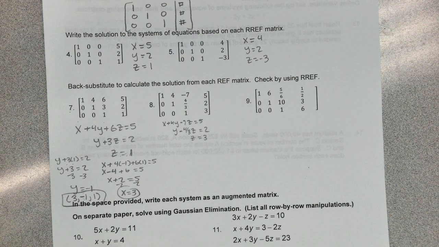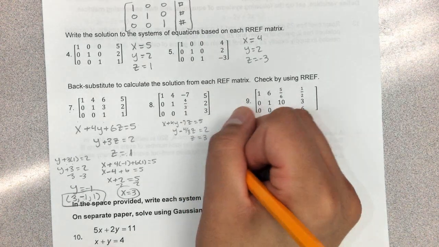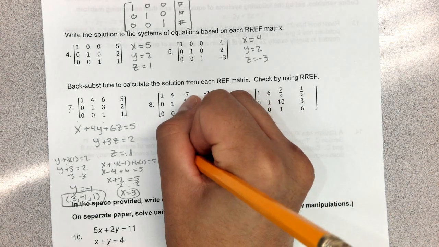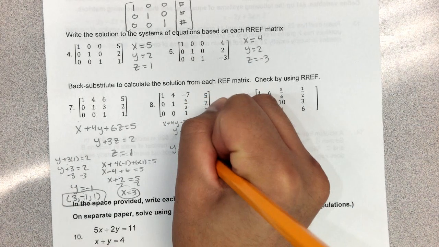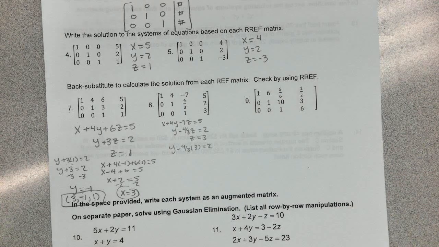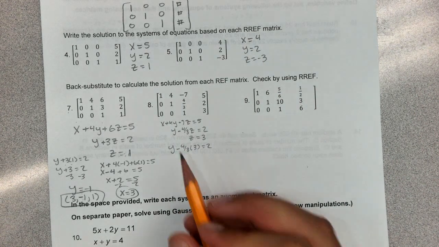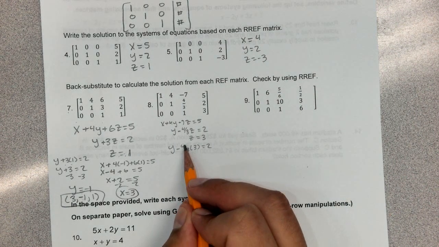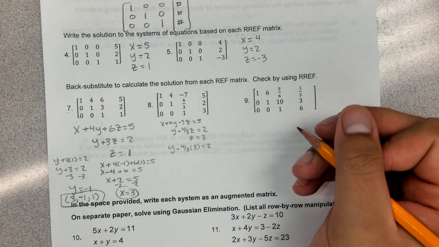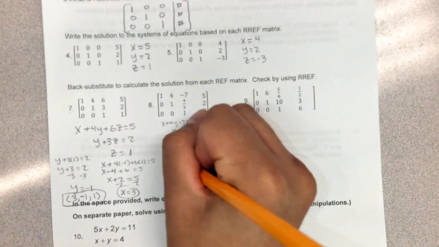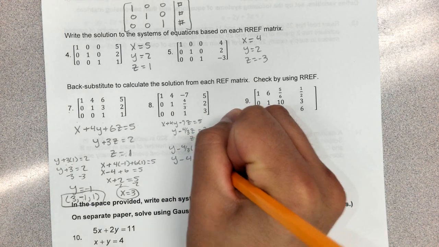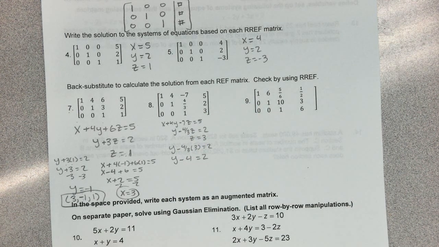We're going to use back substitution again. I'm going to plug 3 into the second equation for z. So y minus 4/3 times 3 equals 2. So we have negative 4/3 times 3. That's going to give us y minus 4 equals 2.